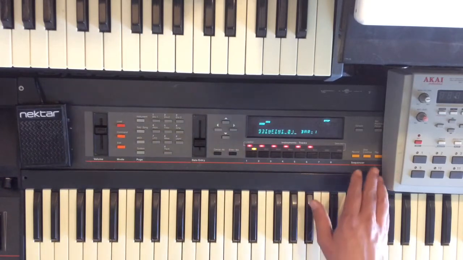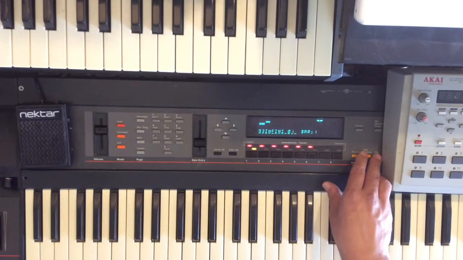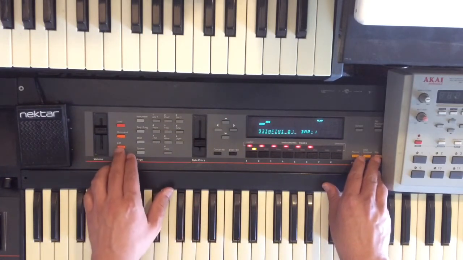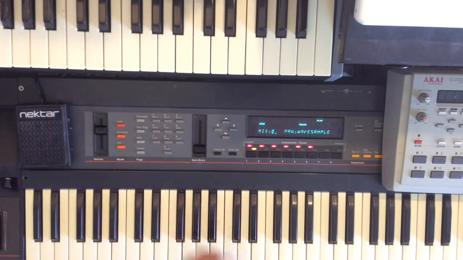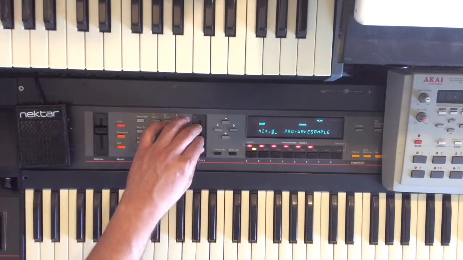Now it's asking us, do we want to keep that? Yes. Now when we go back into this, we can go into edit, track, mix. Even when it goes around in the beginning, it won't go to 99. All of that automation information has now been erased.